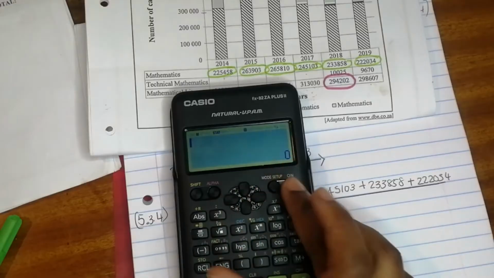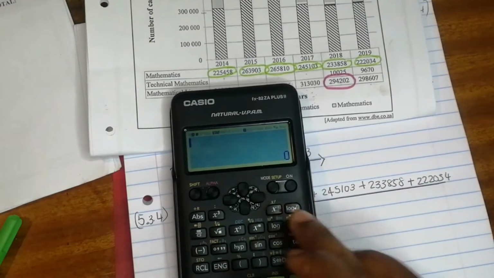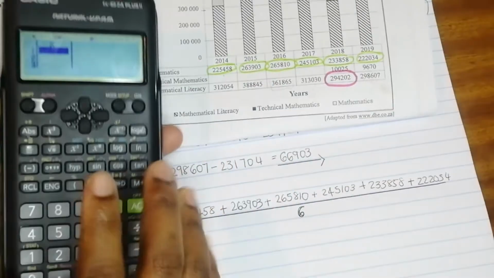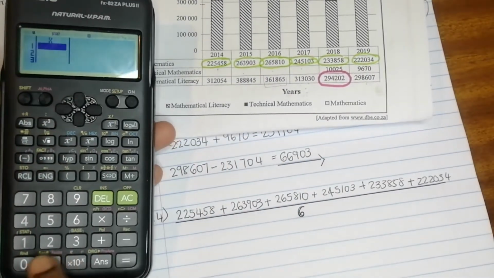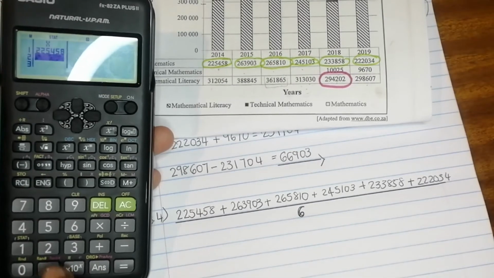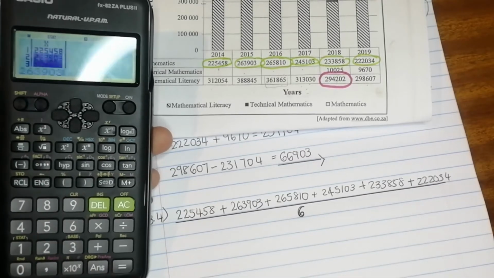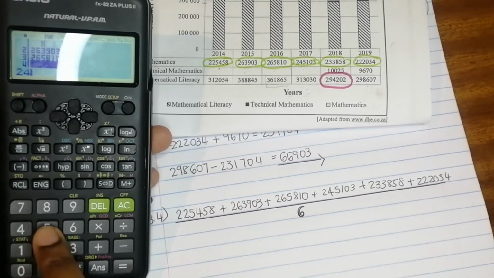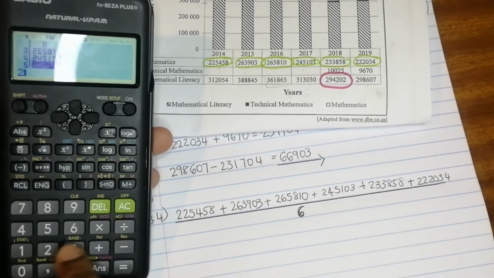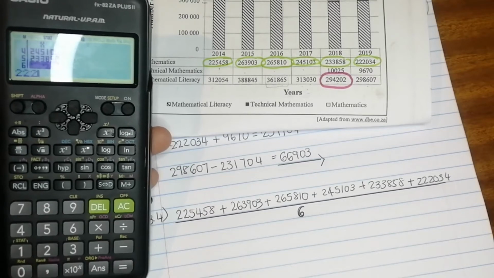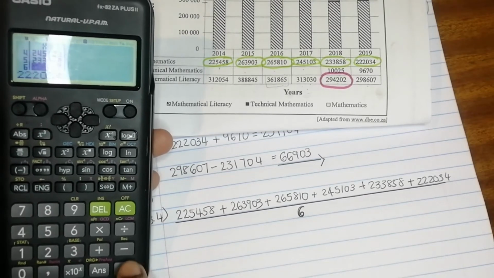And then a hack for this, guys, like I mentioned, you can use alpha mode if you're using the Casio calculator. It's mode 2 for stats and you can press 1, right? And then you can put all these values there. So let's start. It's 225458 equals, 263903 equals, 265810 equals, 245103 equals, 233858 equals, 222034 equals, right?